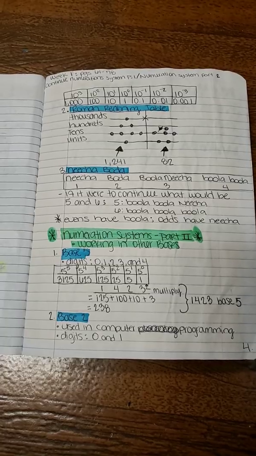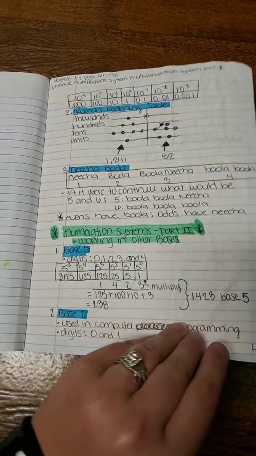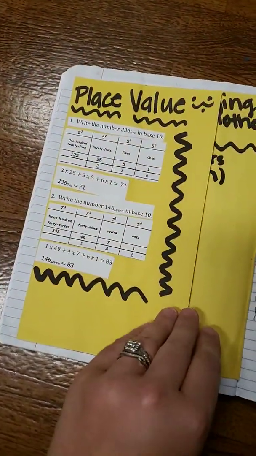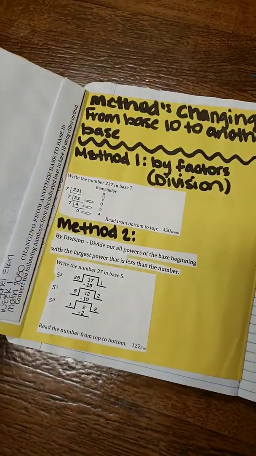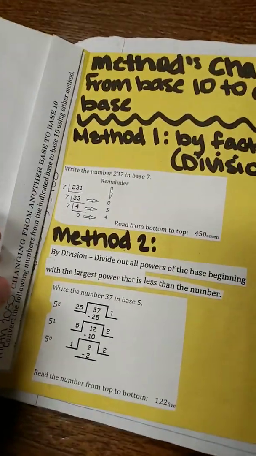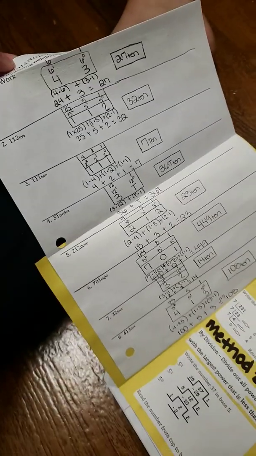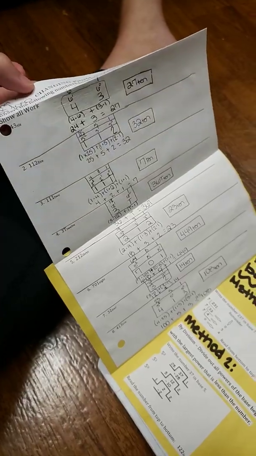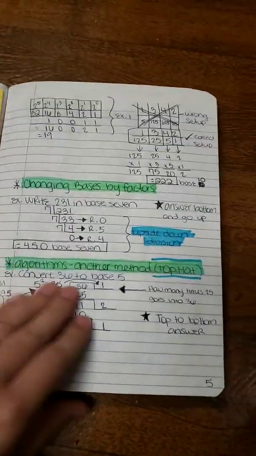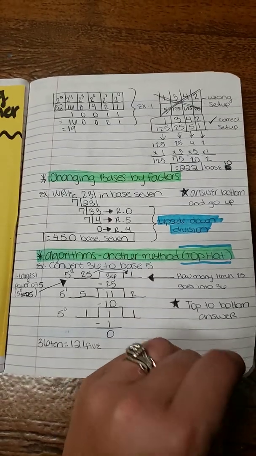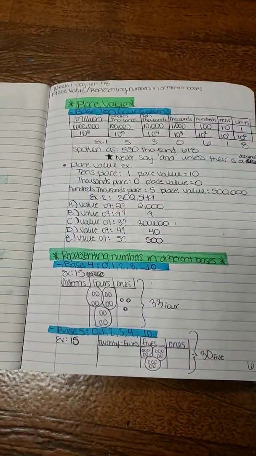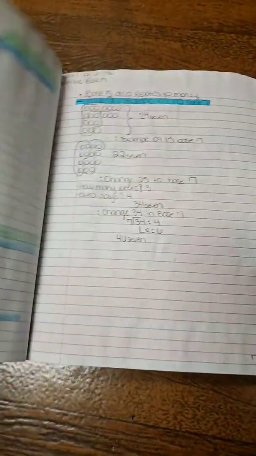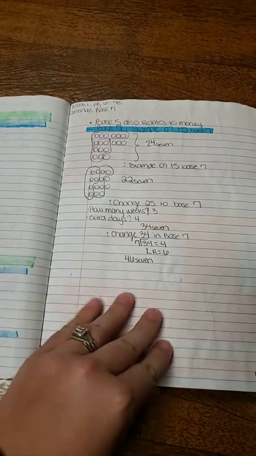This is still continuing for week 1. And my place value chart. And this is just another worksheet that I attached so I could see my work later on. Changing bases by factors, algorithms, representing numbers in different bases, base 5 relating to money.